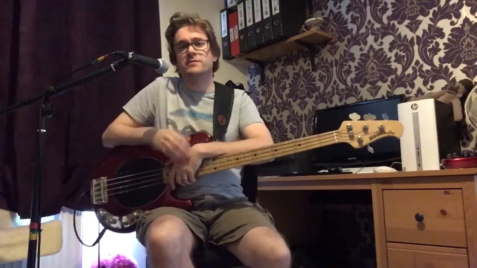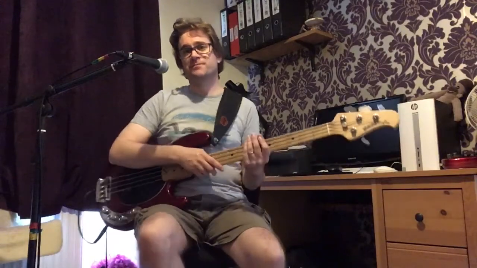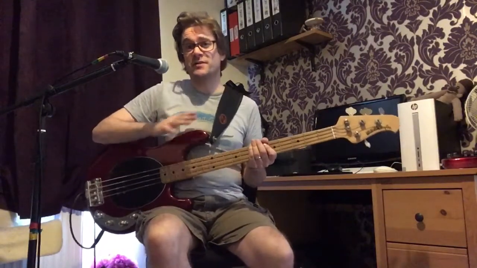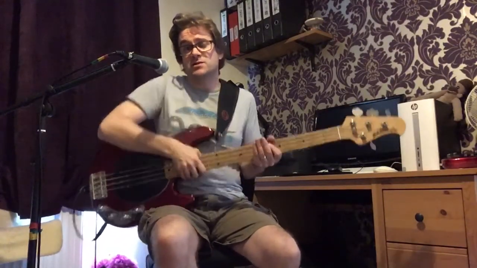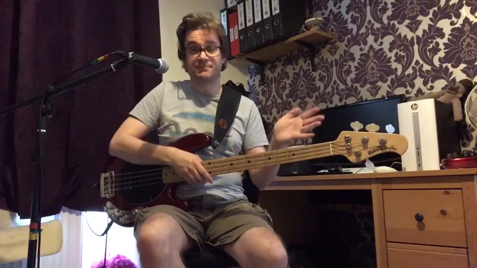Most of what we've covered up till now has revolved around the time signature of 4/4 or standard time. But I wanted to cover some of the other time signatures that you may come across when you start playing other songs. Now, just before we start, the way that time signatures are shown on written music is by two numbers at the left-hand side of the music.